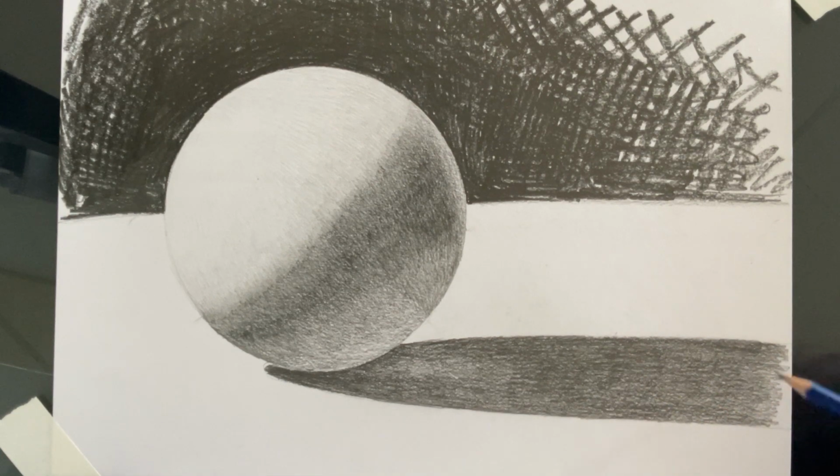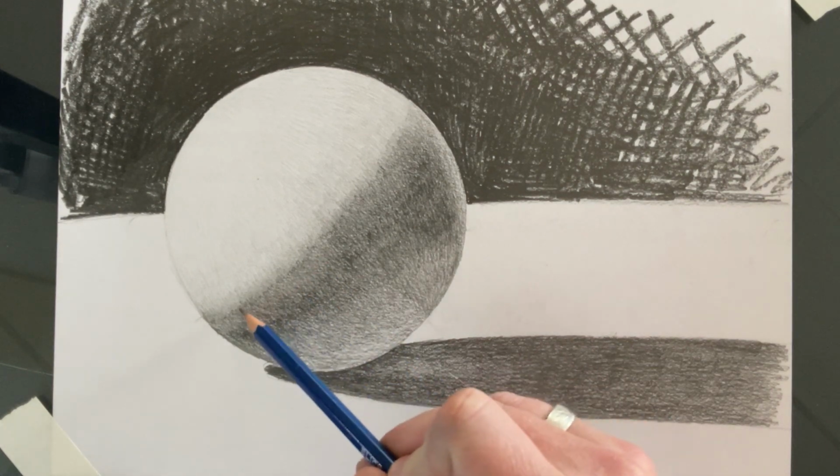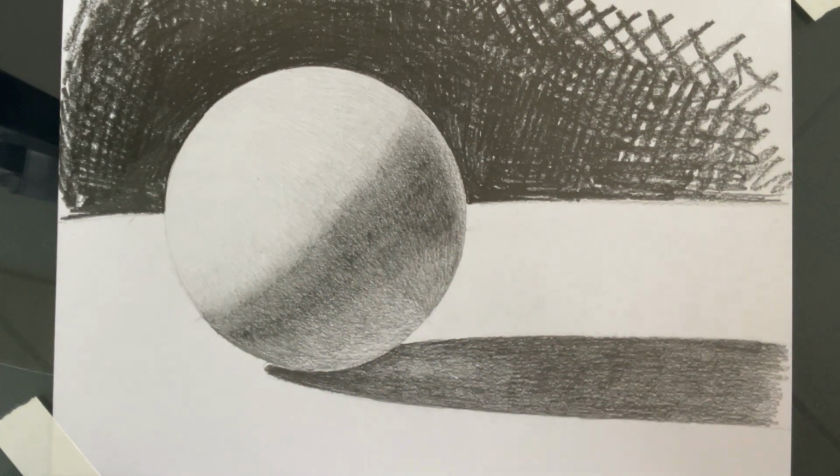I'm not too worried about the edges. Anyway, there you go. I could probably do this, blend it a little bit more, right through here maybe. There's like a dark spot there. Not too worried about it. I want you to show me that you can blend. All right, good job. There you go.